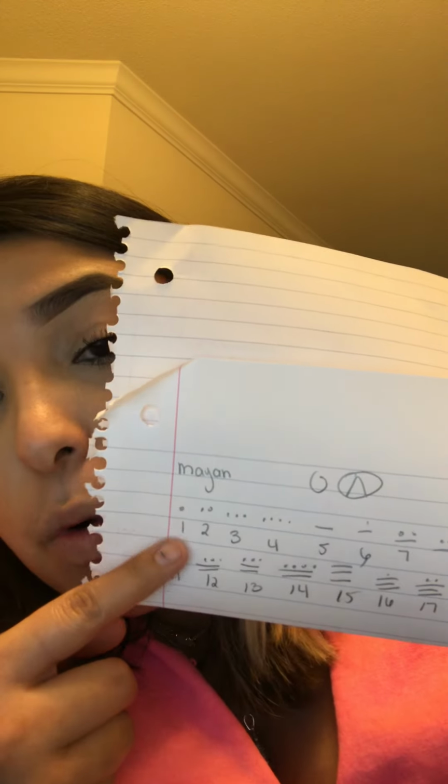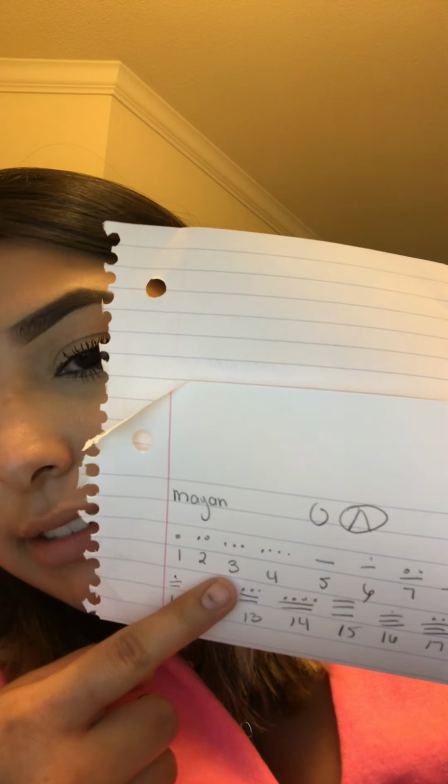The Manning, the one that I chose, I'm not going to do a line, they're symbols. I wrote it on a piece of paper ahead of time, that way we don't have to be here for hours. So 1 is a dot, 2 is 2 dots, 3 is 3 dots, 4 is 4 dots. When it hits 5, it's a line.